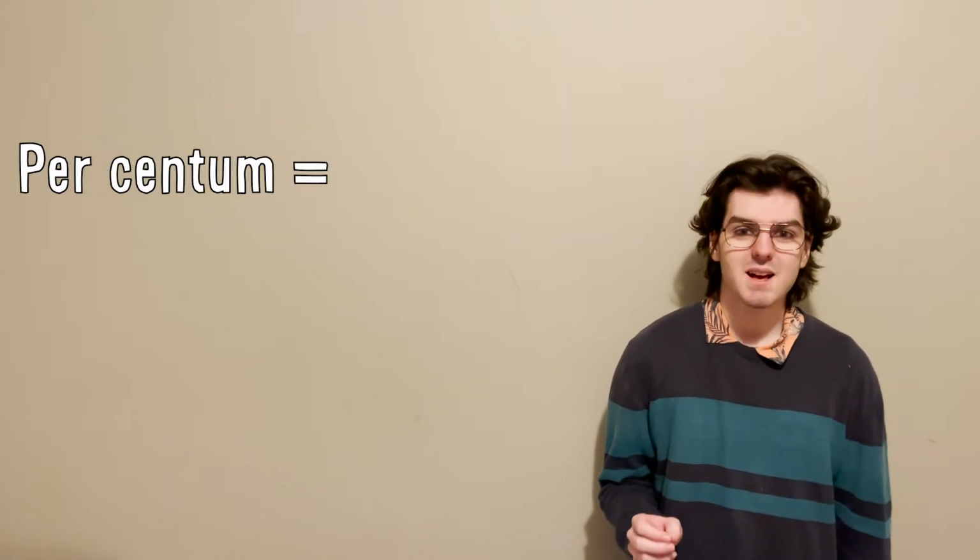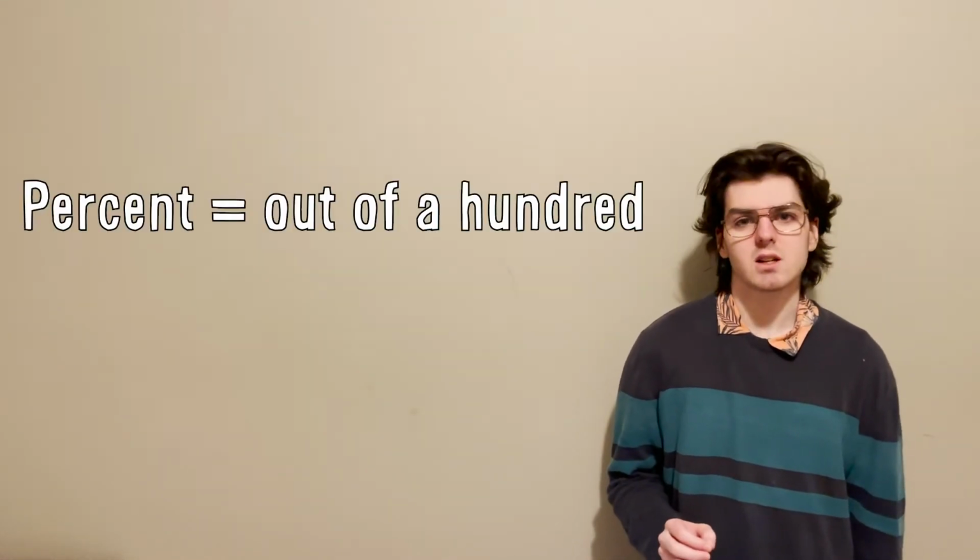The word percent comes from the Latin per centum, which meant by the hundred. Today we use the abbreviation percent to mean out of 100.